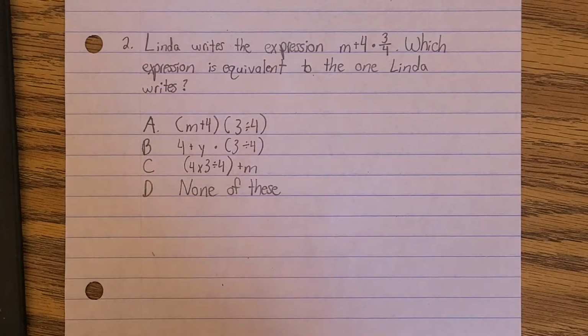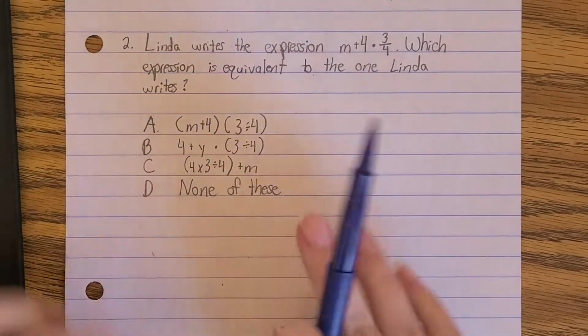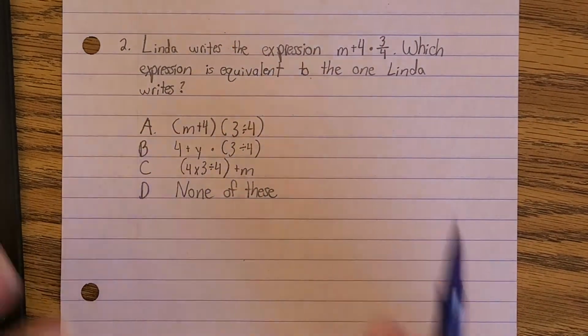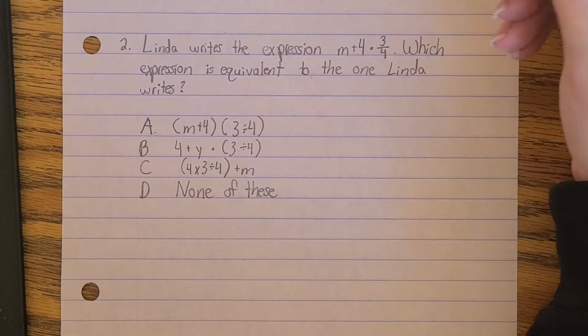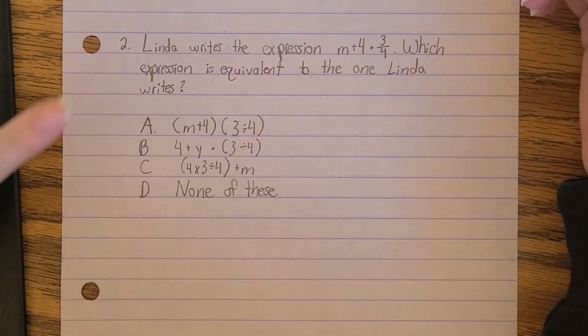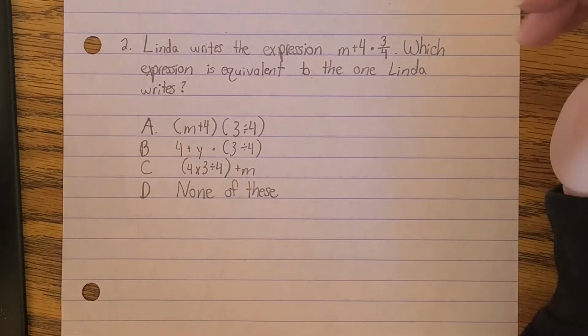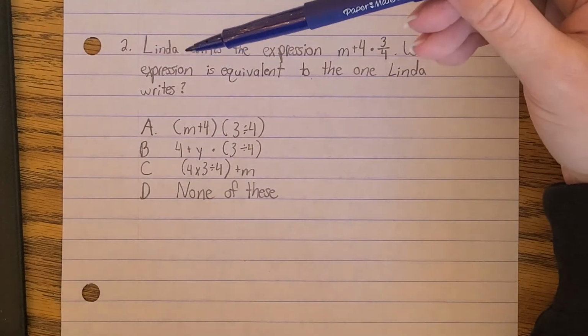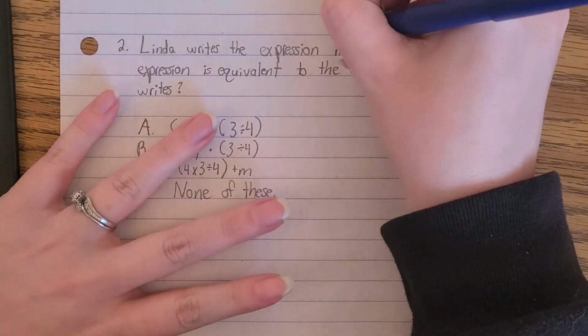All right. Number 2 asks you to find an equivalent expression. Okay. Your question is a little bit different than mine. You just have different numbers and a different letter, but we're going to solve it the same. And I'm going to show you 2 different ways. I'm going to show you a way that you can show it. Okay. So mine says Linda writes the expression m plus 4 times 3/4.